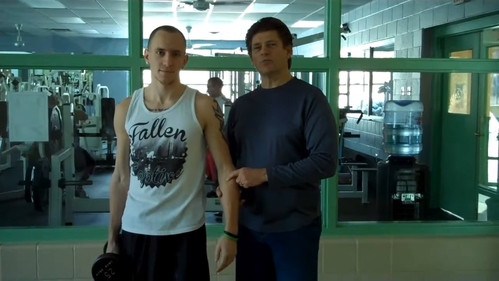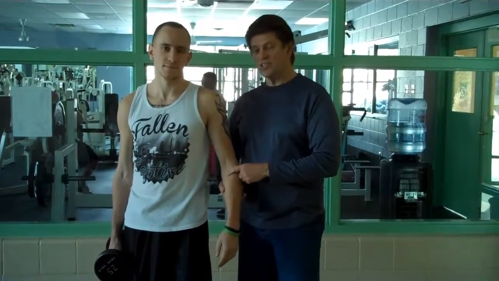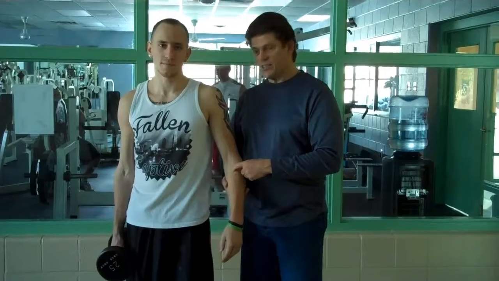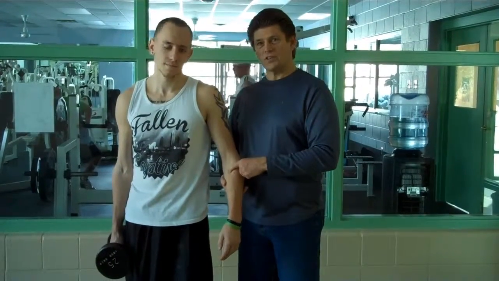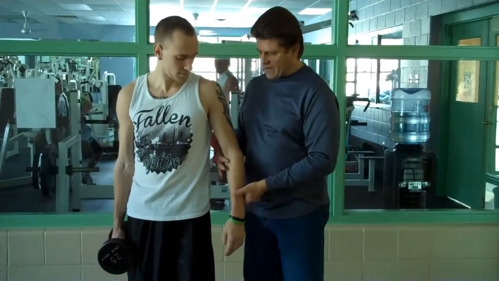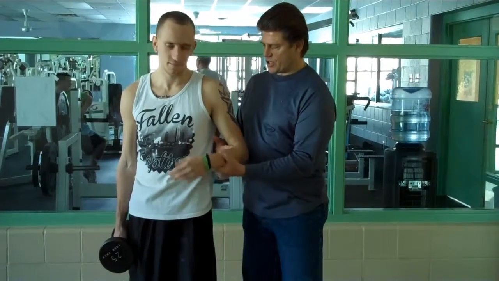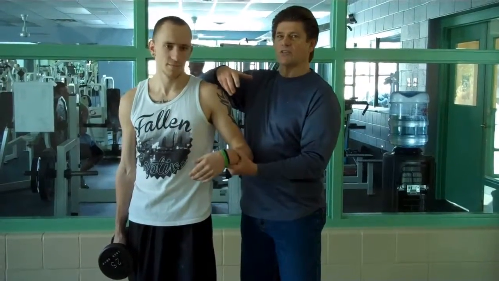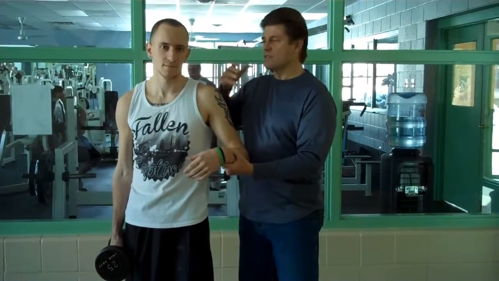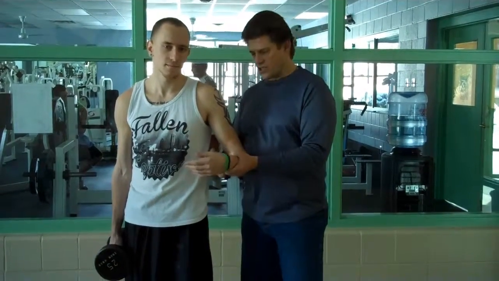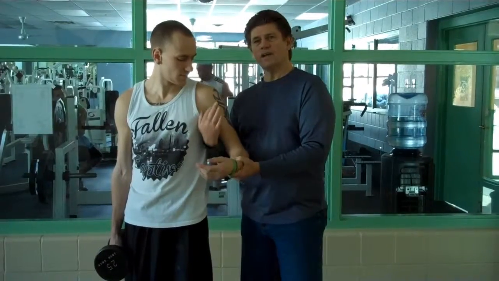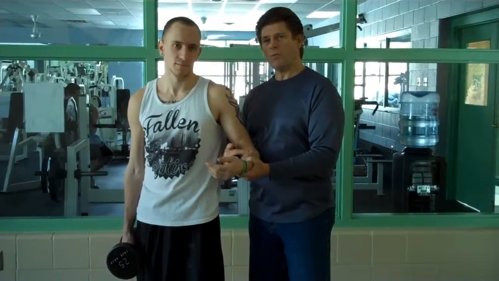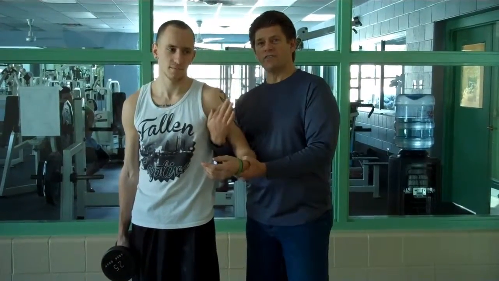Our next term is the word insertion. The insertion is the attachment of the muscle into the movable portion of the bone. So again, during a bicep curl, we're going to see that the insertion is going to be moving towards the origin. That's what we call an action. All the muscles that we're going to be looking at have some type of an action, and usually it's the insertion that moves towards the origin. The movable portion moves towards the fixed portion.